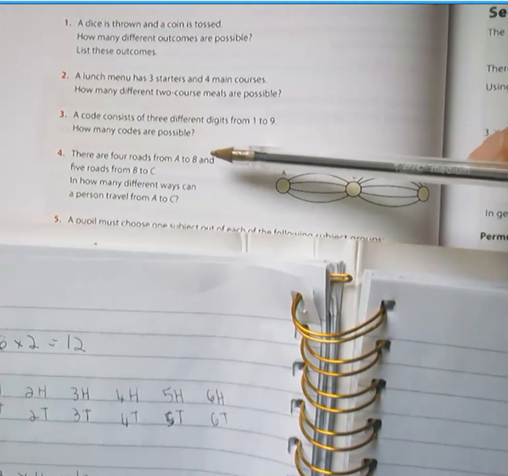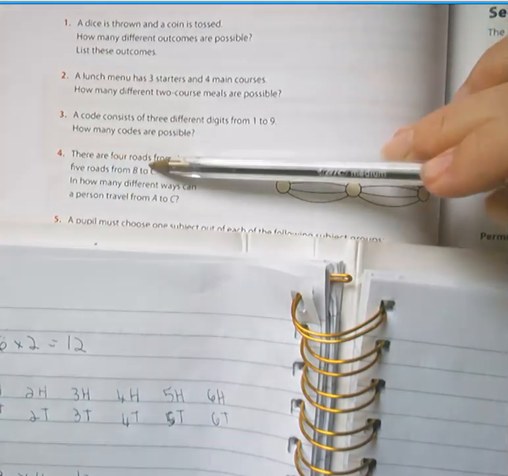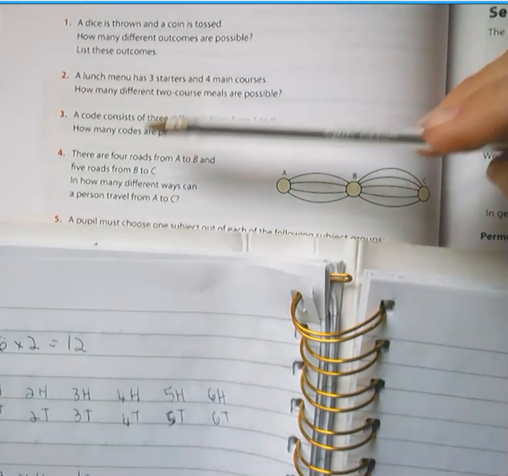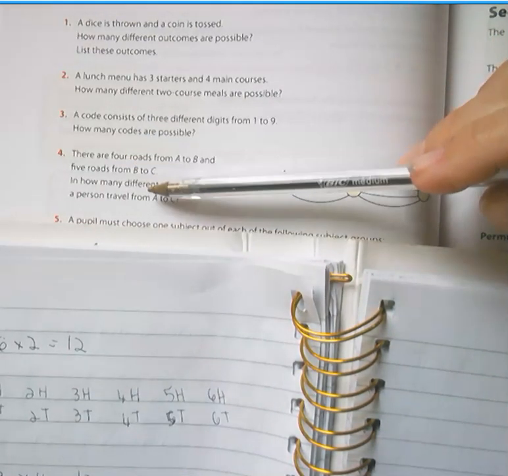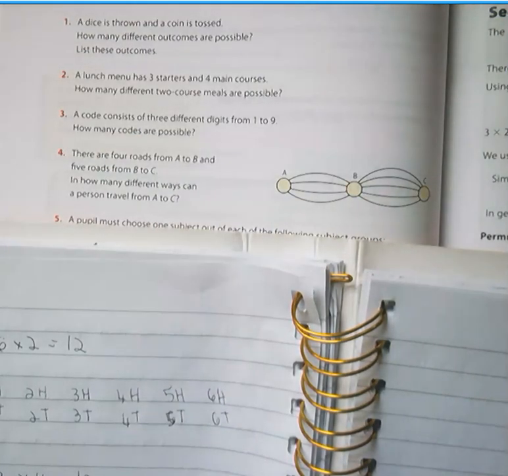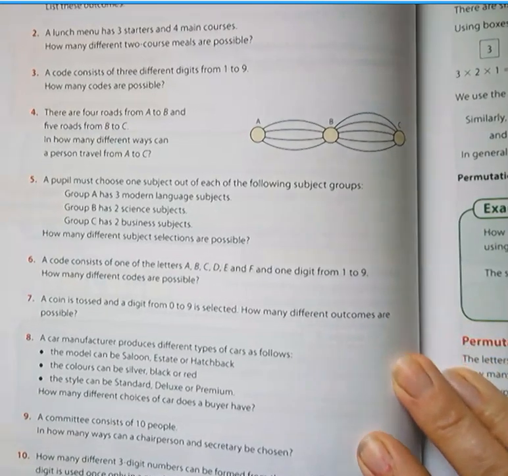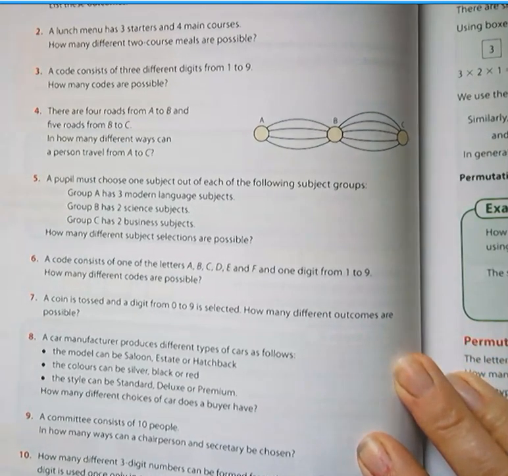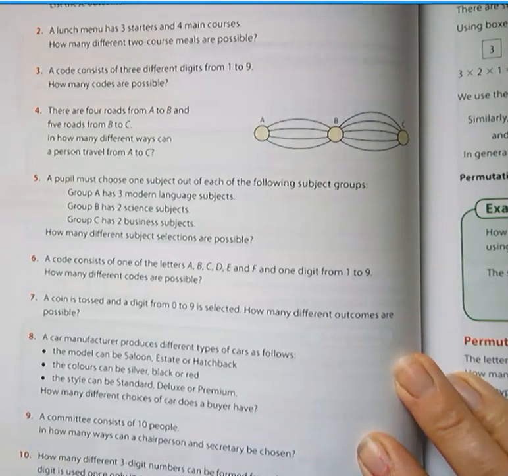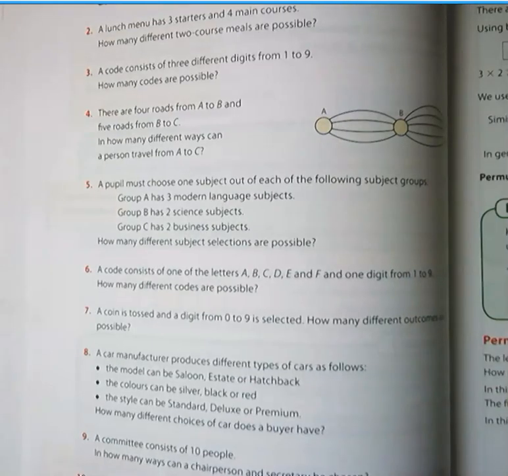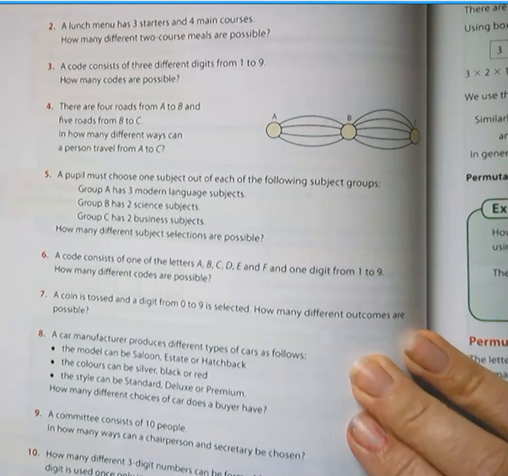All right, question 4. There's 4 roads from A to B and 5 roads from B to C. How many different ways can the person go from A to C? So in that one you go 4 multiplied by 5, which gave you 20. Question 5. A pupil must choose one subject out of each of the following subject groups. Group A has 3 modern languages, Group B has 2 sciences, Group C has 2 business subjects. So how many different subject selections are possible? So you go 3 times 2 times 2. So you're getting 6 times 2, which is 12 different combinations.